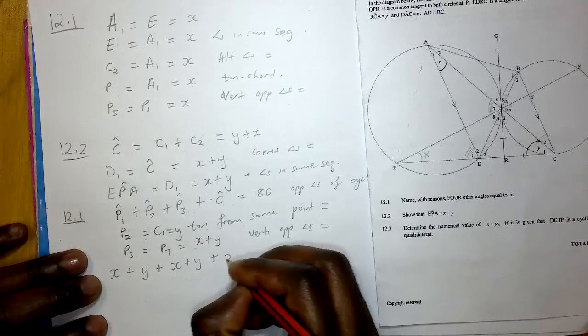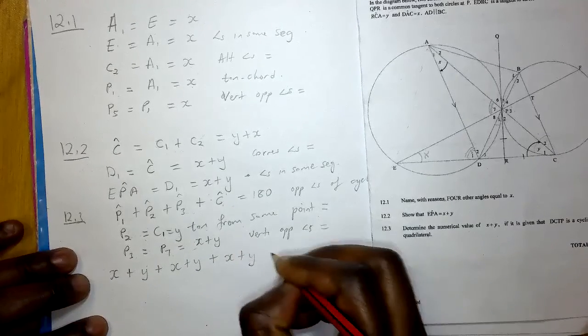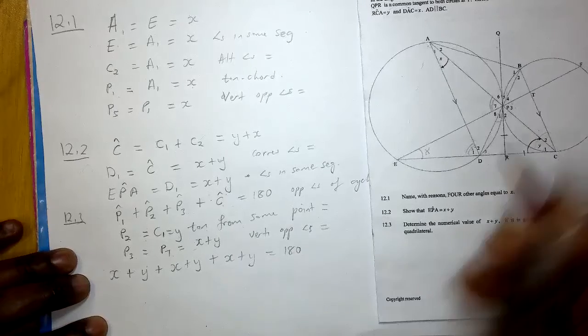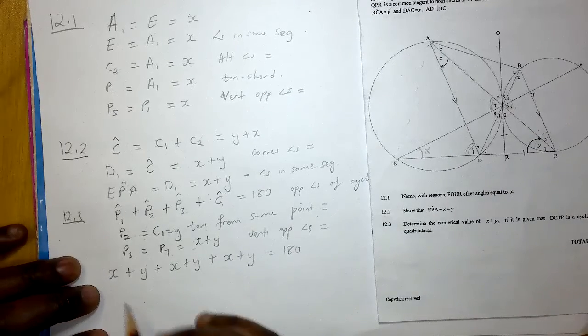X plus y should give us 180 because they are opposite angles of a cyclic quad.